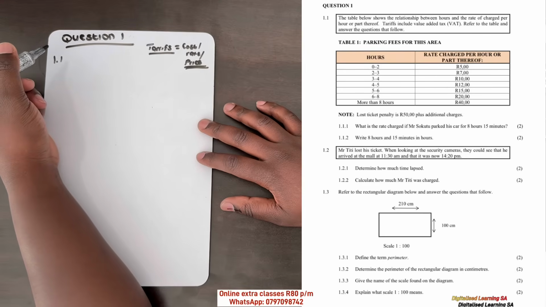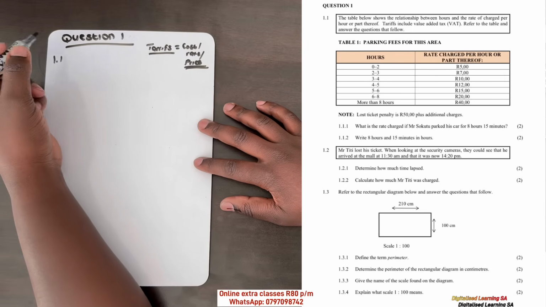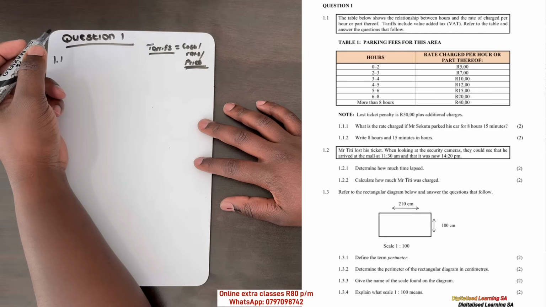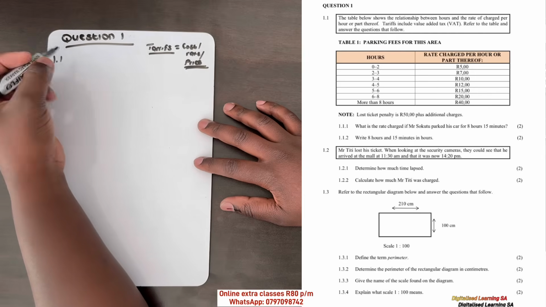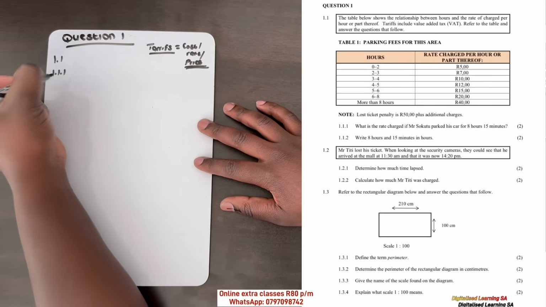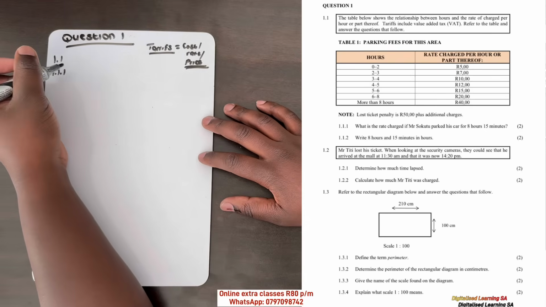So we can see that table 1 is parking fees for this area. Okay, so we are told that lost ticket penalty is 50 rand plus additional charges. So let's go ahead and start working on our first question, which is question 1.1.1.